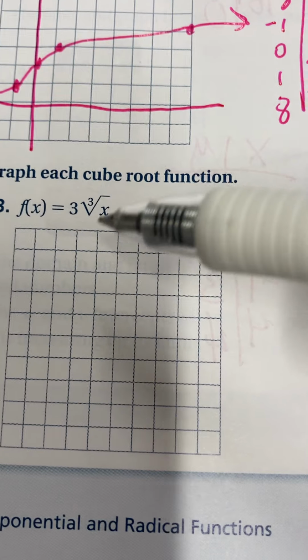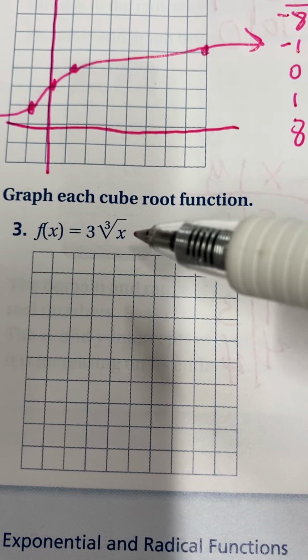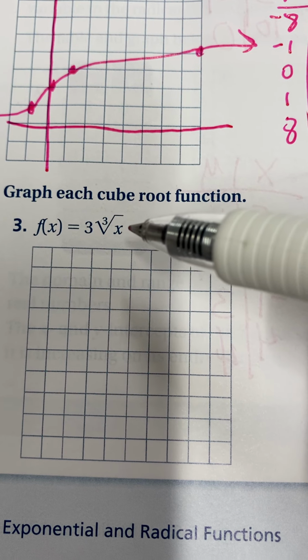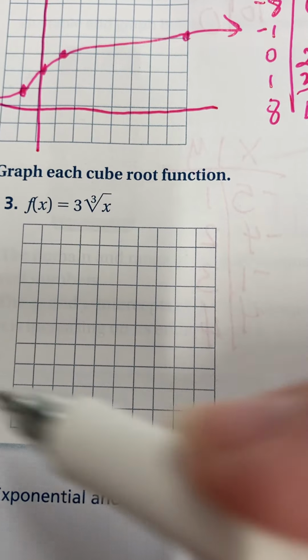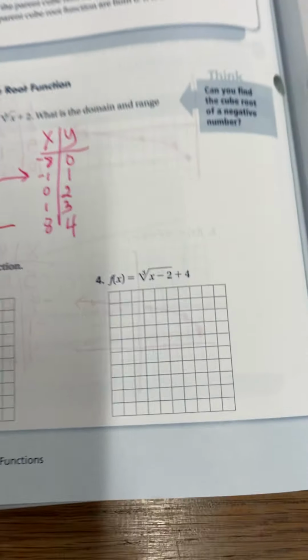All right, this one, again, I would put in -1, 0, 1, and 8 and see what it does and just kind of know the feel for the thing. Okay, piecewise functions. Let's spend a little time with this.